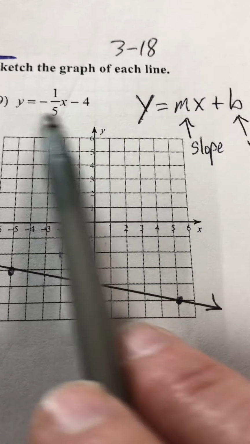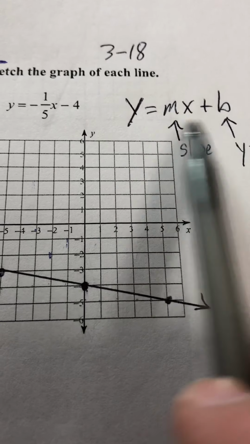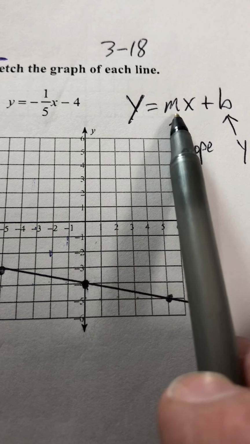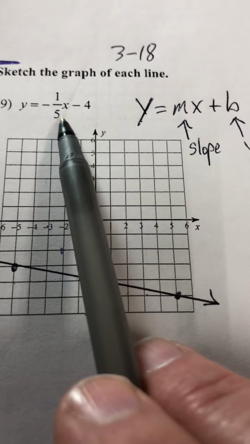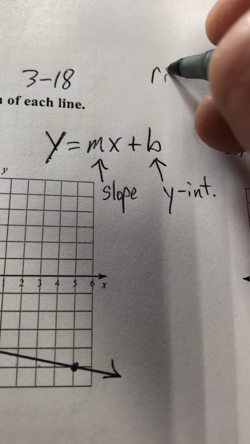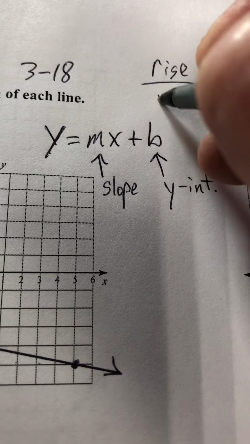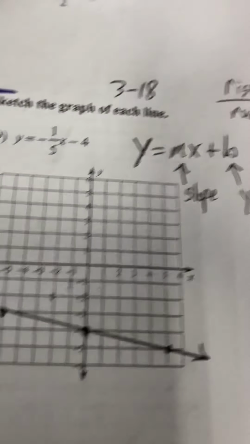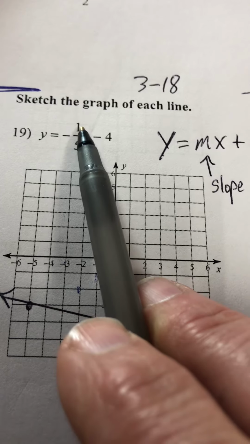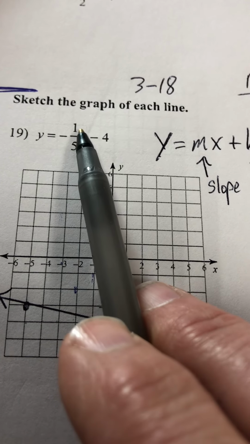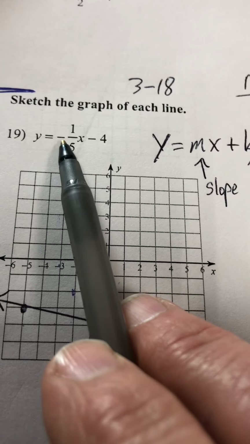in this equation that, remember, in our slope-intercept form equation, what's with the x is going to be what's called my slope. Remember, slope is rise over run. Okay, so we have a rise of 1/5, but it's a negative.